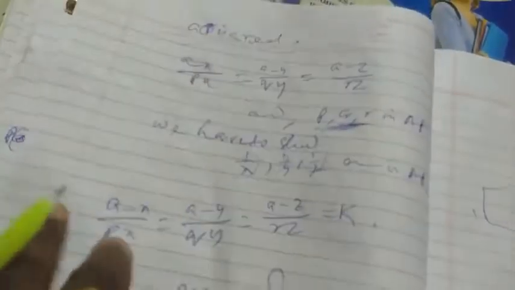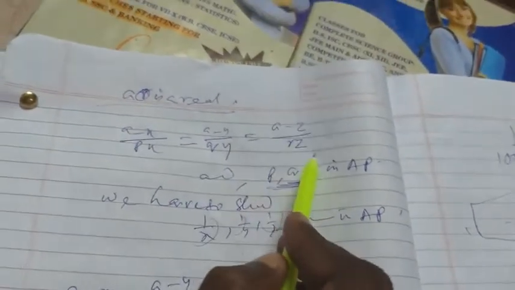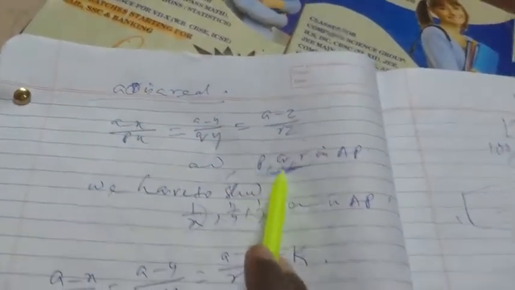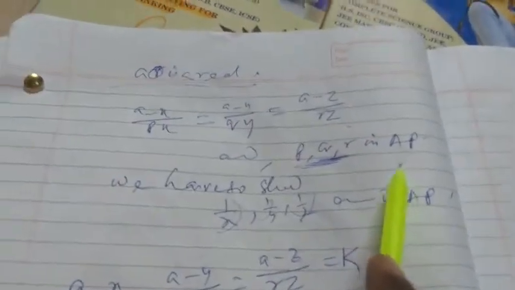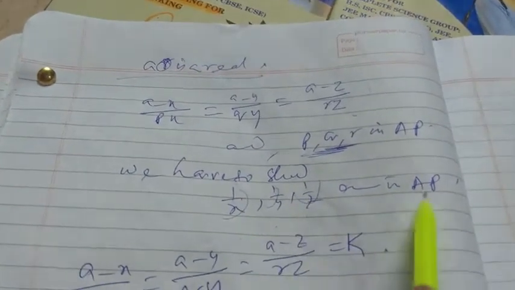Now the next question. Given that relation: (a minus x) by px, (a minus y) by qy, (a minus z) by rz, where a is a real number, and given that p, q, r are in AP, we have to show that 1 by x, 1 by y, 1 by z are in AP.